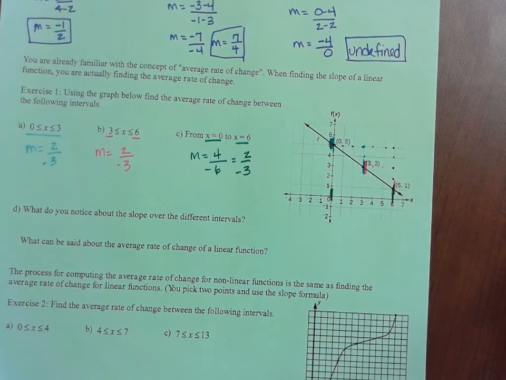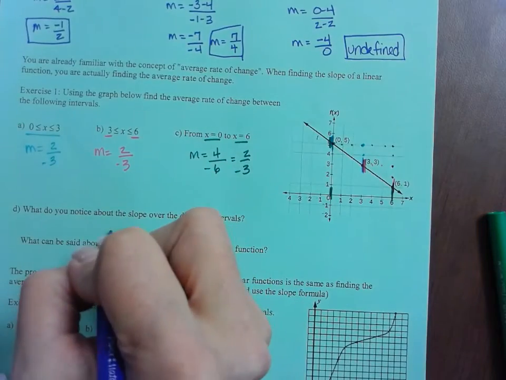Okay, so over the different intervals, what do you notice? It's the same, right?